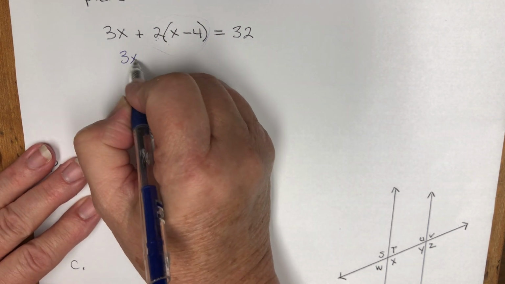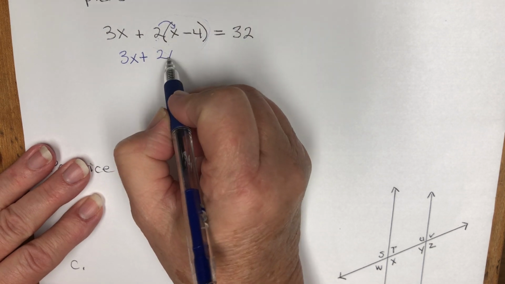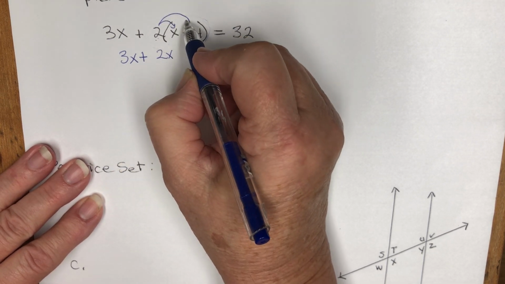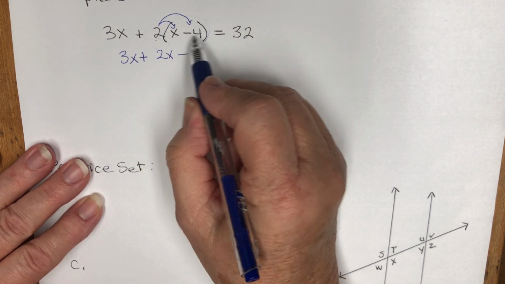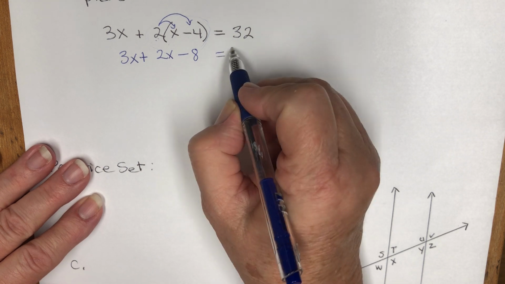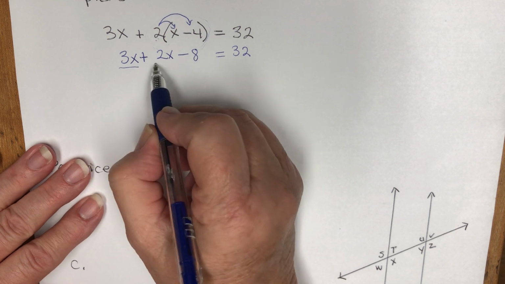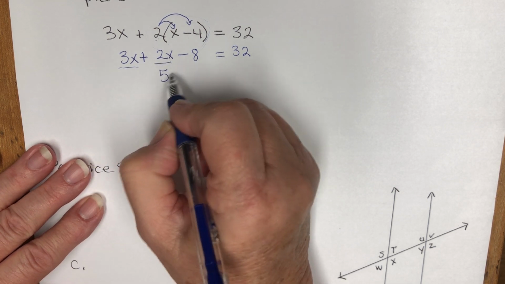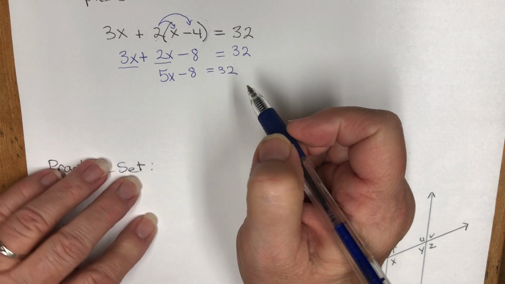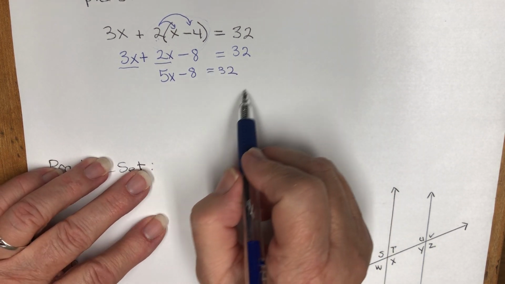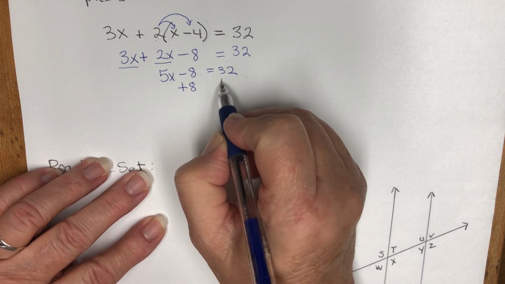So we have 3x plus, we're going to multiply 2 times x is 2x. And then 2 times negative 4 is negative 8. You take the sign with the number. Equals 32. So now I'm going to be combining 3x plus 2x. That's going to give me 5x minus 8 equals 32. Now I need to move my 8 over to the other side. So I'm going to add 8 to both sides.